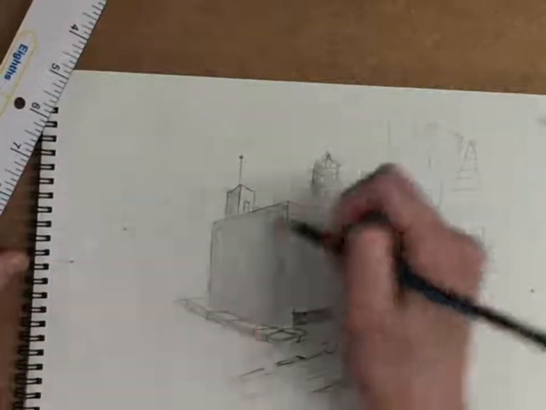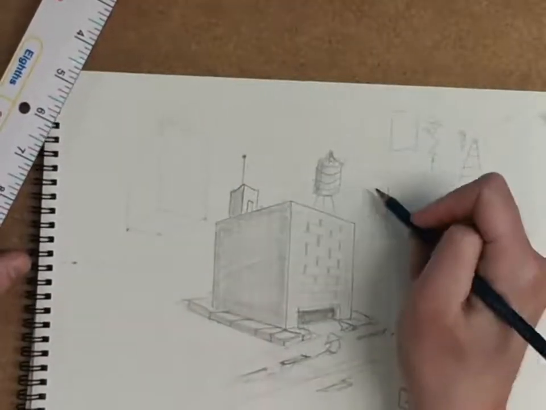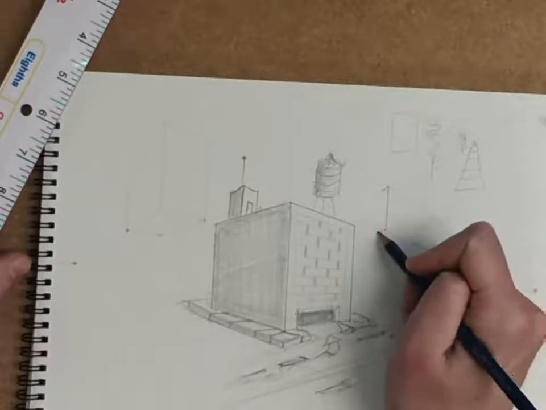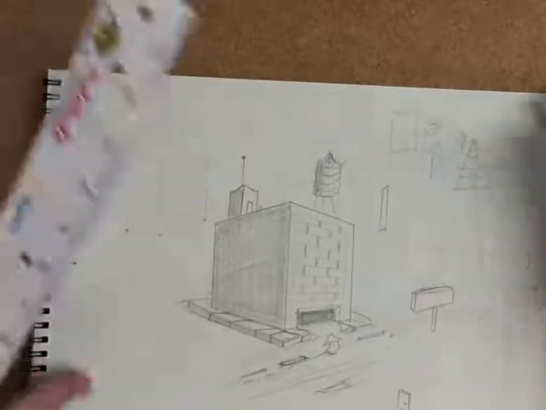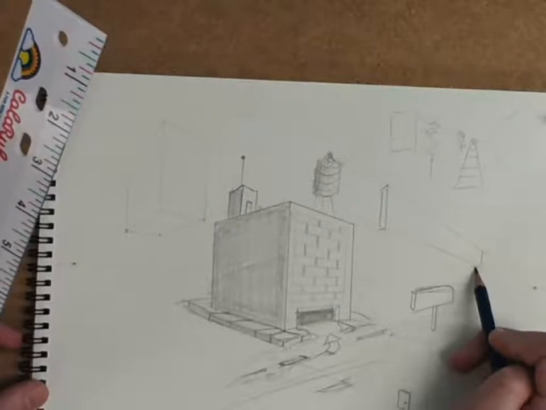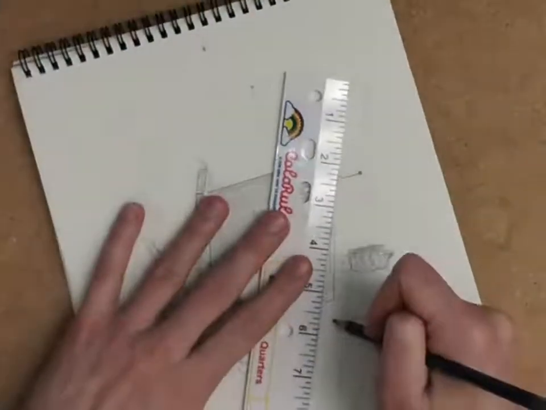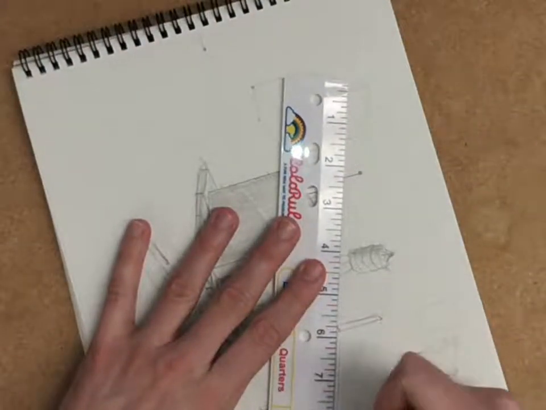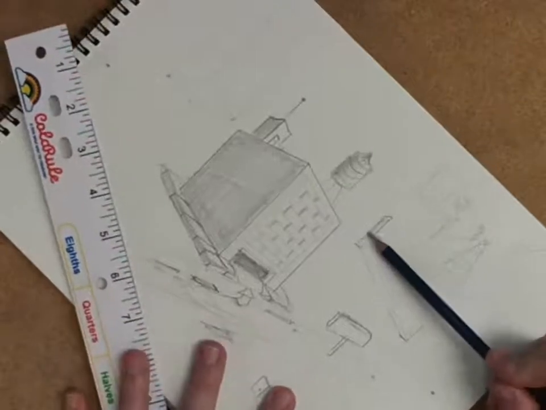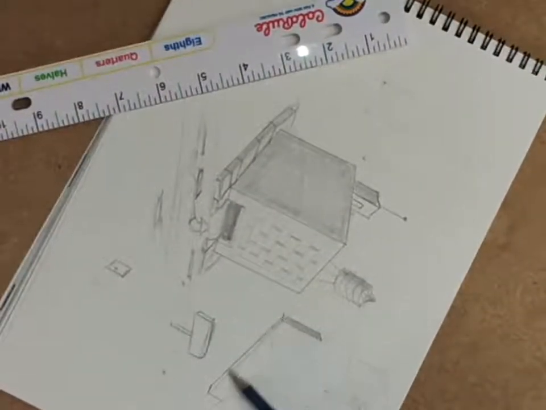Vanishing point here, so this would be the middle, vanishing point, go that way, straight down, vanishing point, connect these. This would be now your box in perspective.